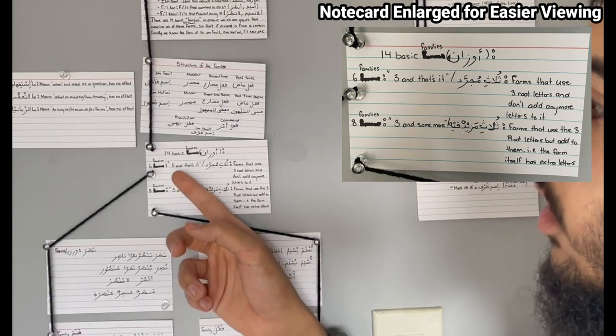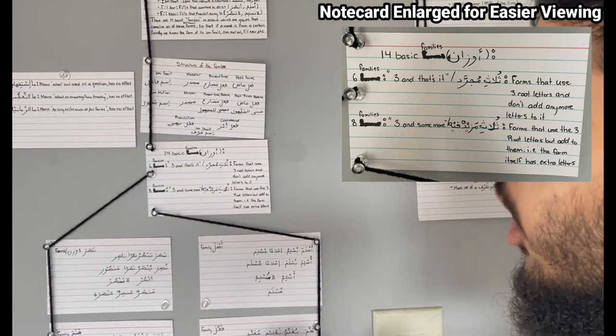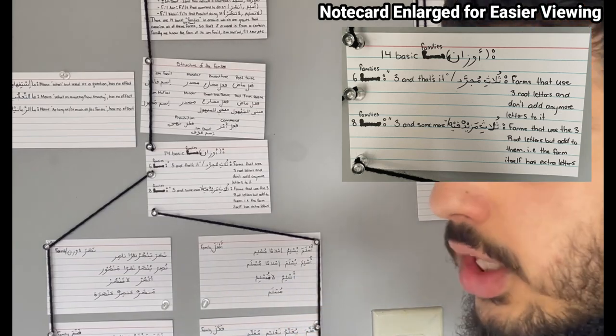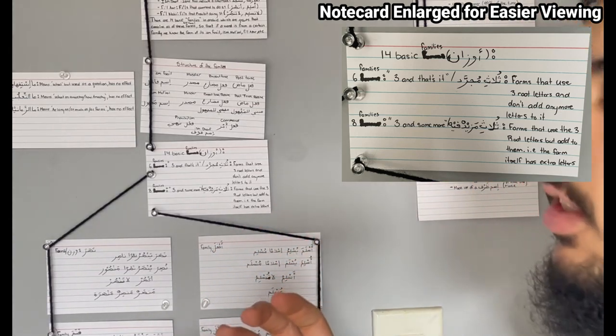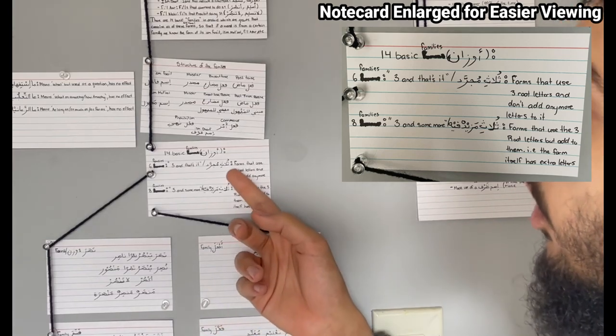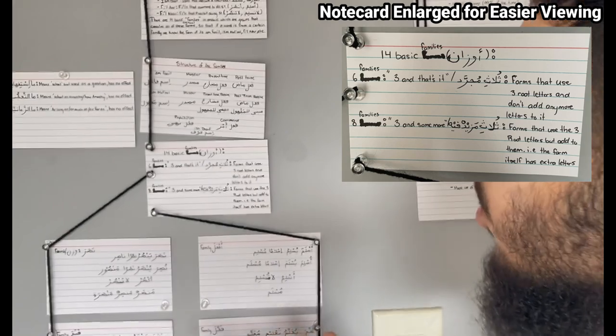Now the small one, it's called Thulathi Mujarrad, which means 3 and that's it. What does that mean, 3? Like I said, there's usually 3 root letters. But sometimes the form makes you add a letter. Like the form itself makes you add a letter. So Thulathi Mujarrad means forms that use the 3 root letters and then they don't add any more to it.